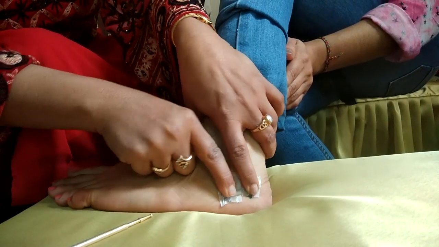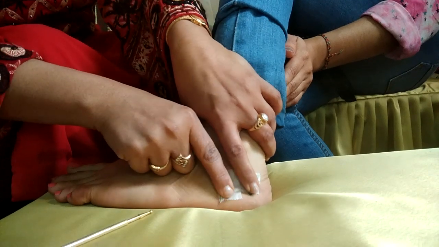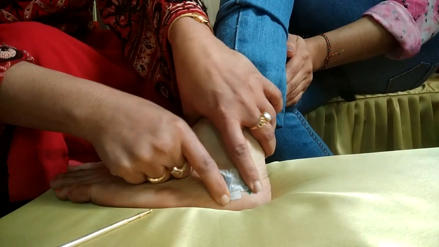You can also, in chronic cases, do moxa. Before seeds, you can do moxa.